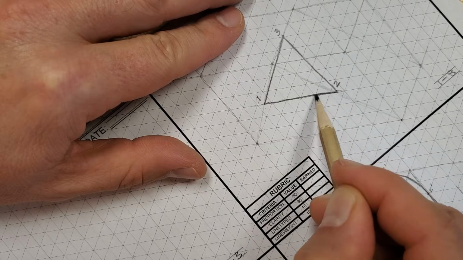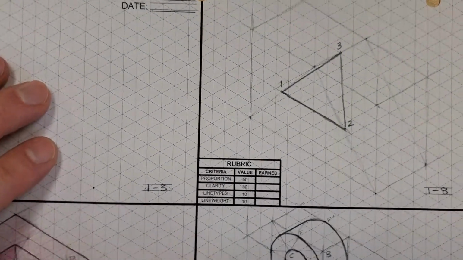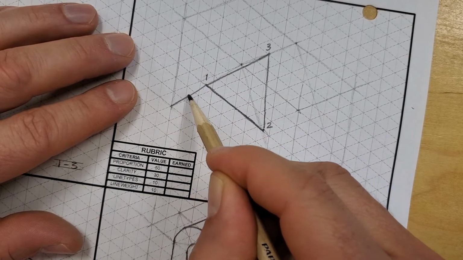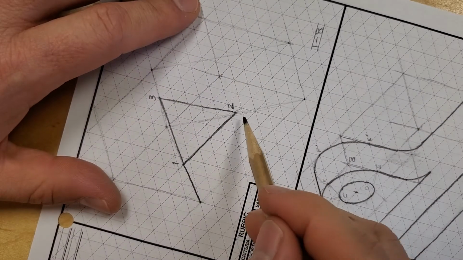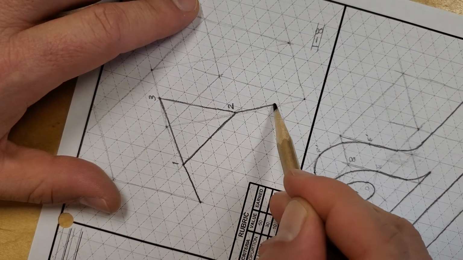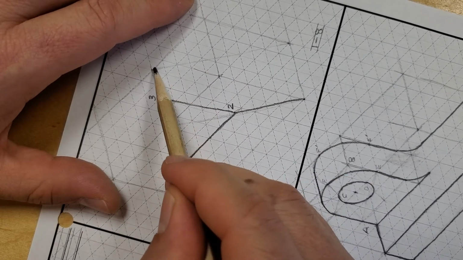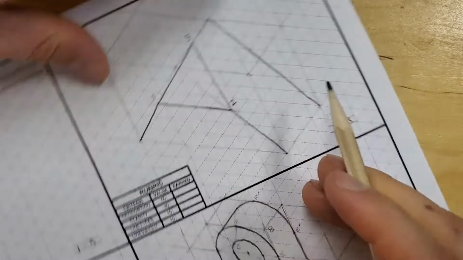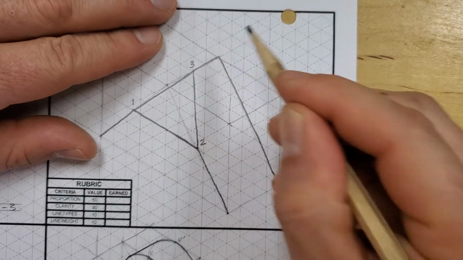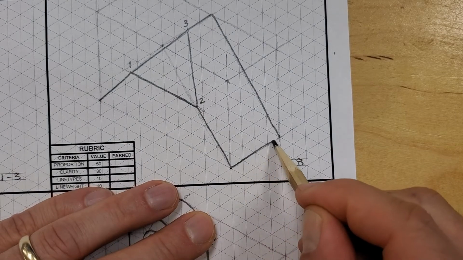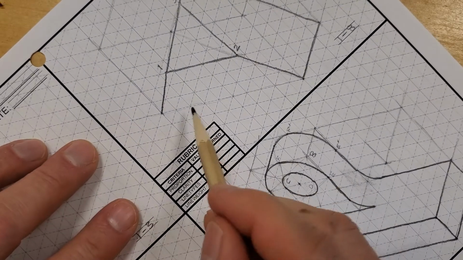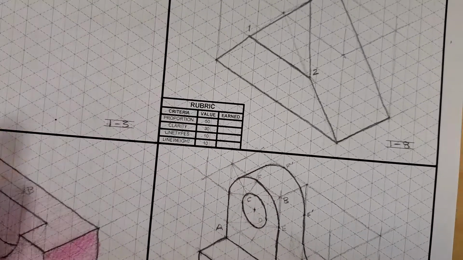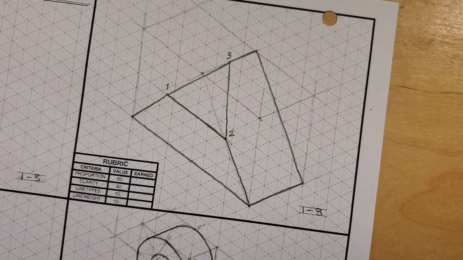The challenging part of this object is that surface itself, because it's at an angle, which makes it a little difficult to draw because of that appearance. I'll go ahead and create the rest of the object. Let me rotate the paper. It makes it easier. Rotating the paper is so beneficial as you do your sketching. Make sure that you stay on your grid for accuracy and quality. And right there is I-8.